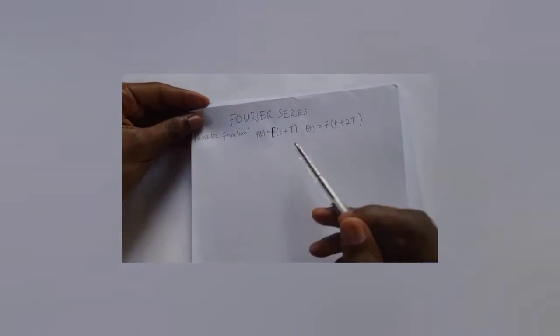So this is how a periodic function looks. As you can see, it repeats itself at equal intervals. When you have this kind of function, this T is what we call the period.